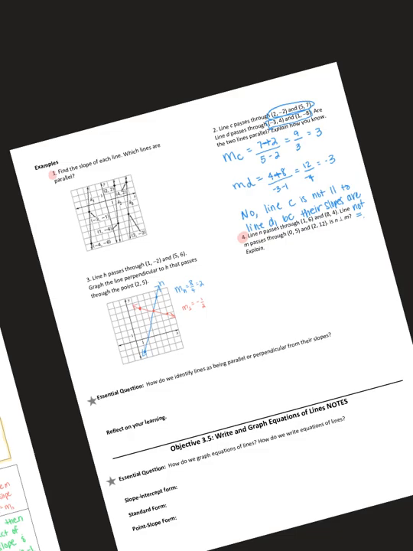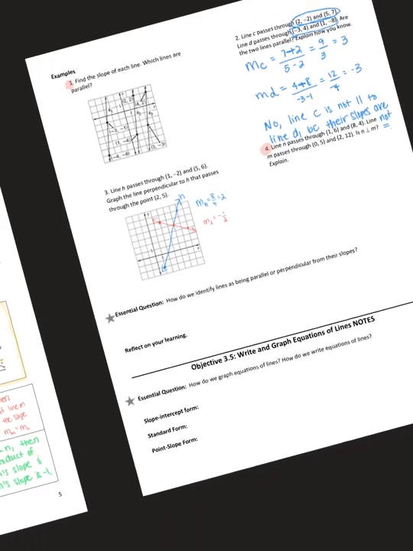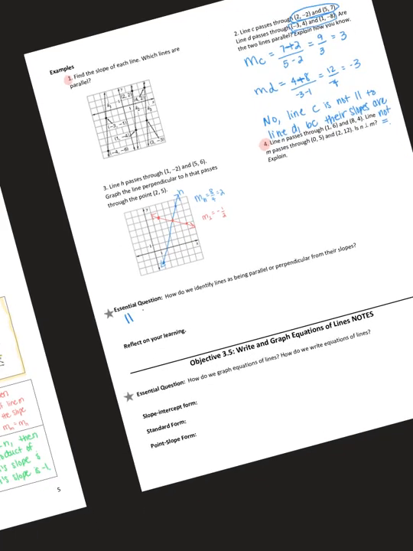Then we're going to answer the essential question right down here: how do we identify lines as being parallel or perpendicular from their slopes? So here we go. Parallel lines have the same slopes. Perpendicular lines have slopes with a product of -1.